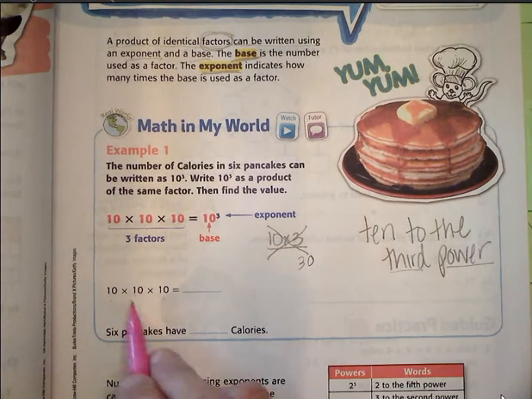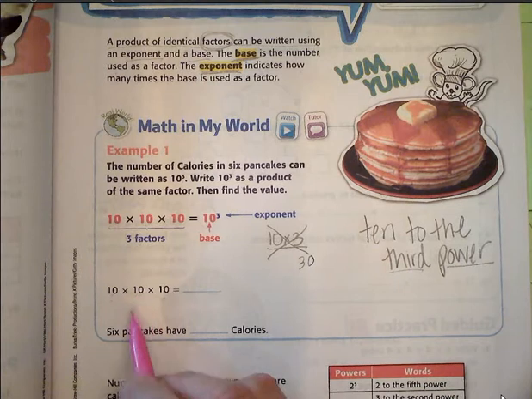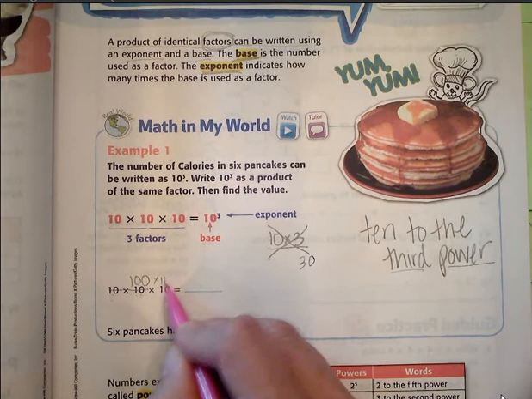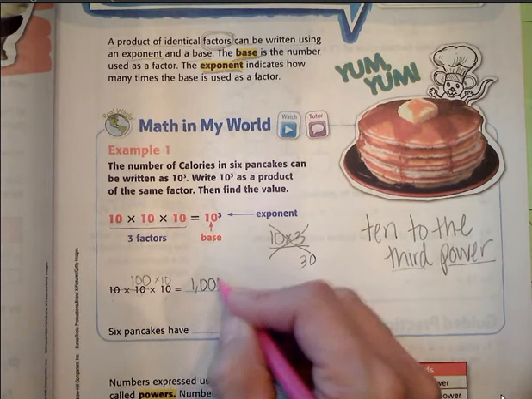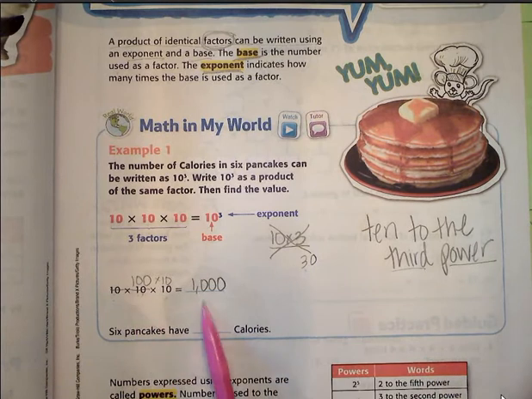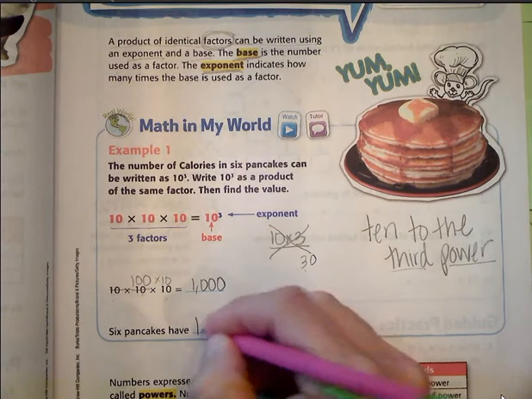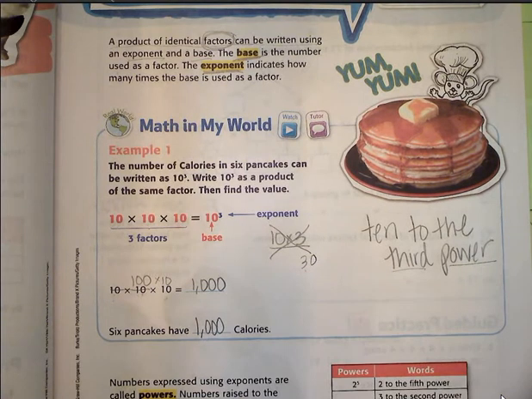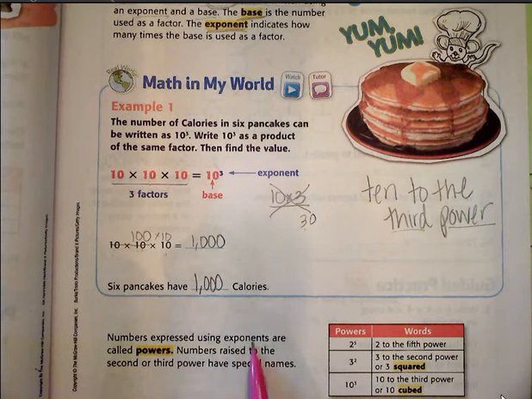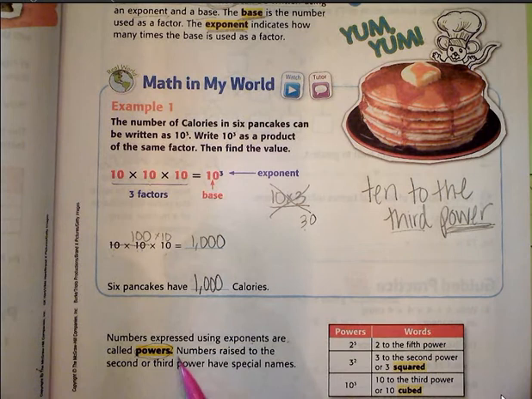Let's check this. What's 10 times 10? 100 times another 10. That's 1,000. 1,000 is way different than 30. So 10 to the third power is 1,000. So 6 pancakes have 1,000 calories, which is 10 to the third power. It says numbers expressed using exponents are called powers. That's why I was saying to the third power. It's like your special skills.